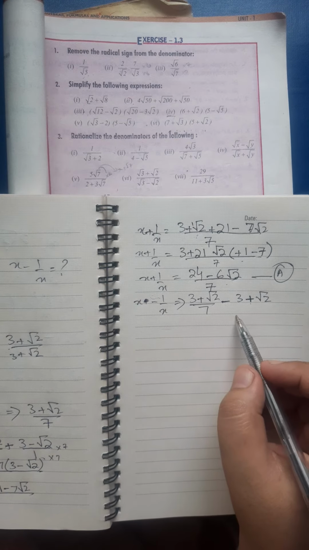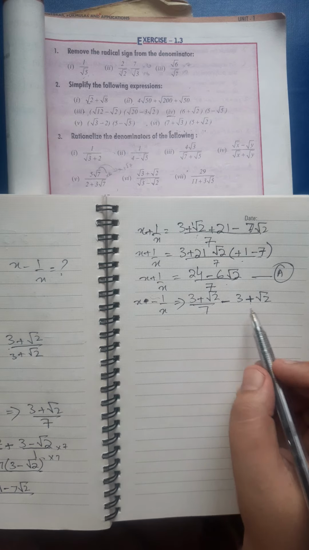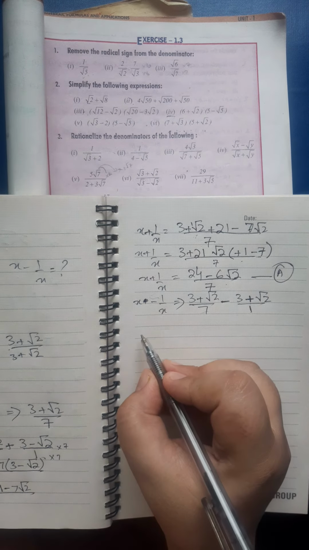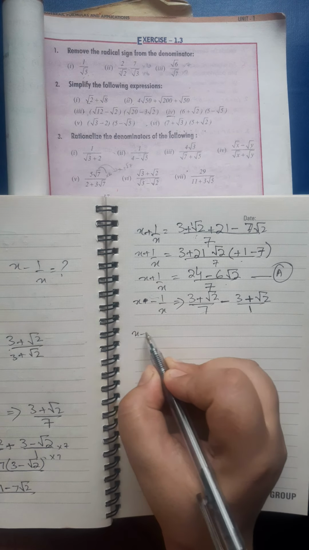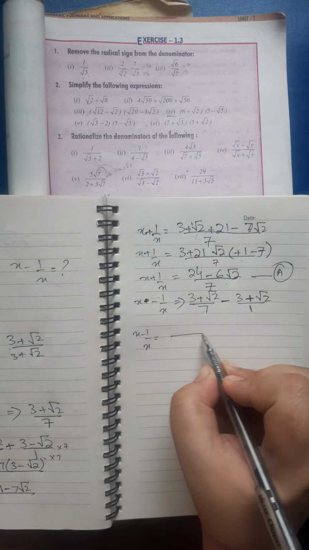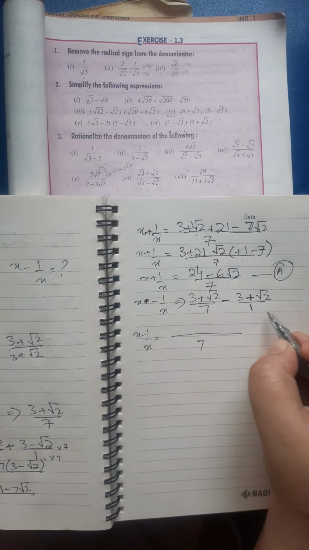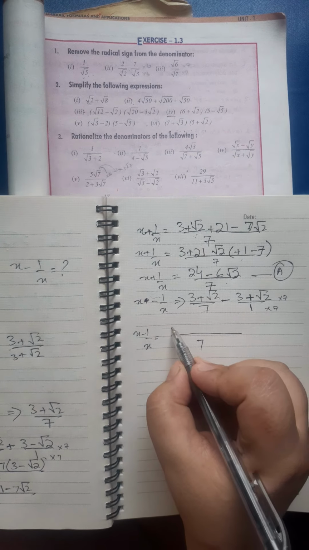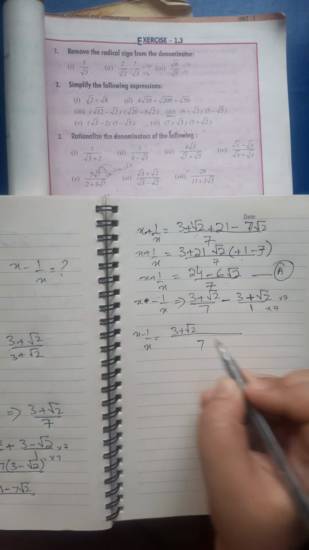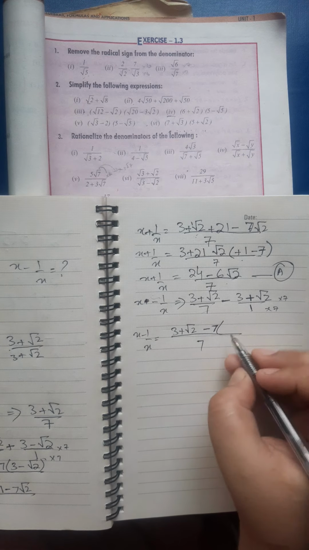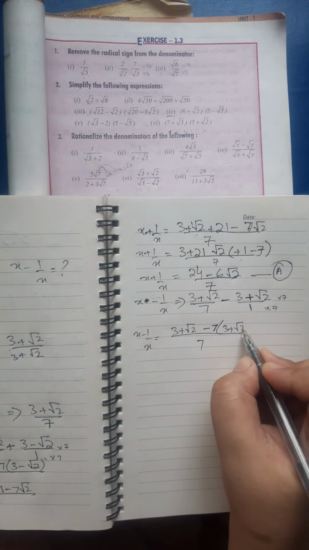So here we have to see how we can solve it. Again, we take the denominator as 1 and we take the LCM of this. X minus 1 by x equals to, we will take the denominator as 7, multiply this term with 7, and 3 plus under root 2 minus, here is some multiplication, 7 and 3 plus under root 2.